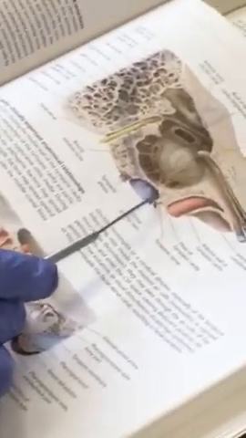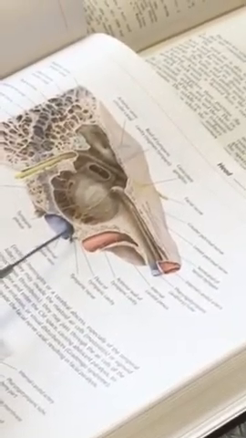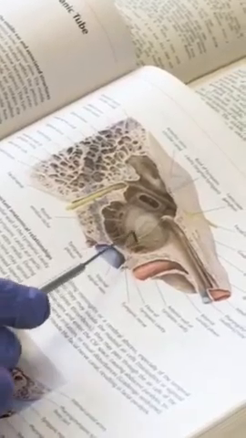This is the inferior ganglion of the glossopharyngeal nerve, and from here we have a tympanic nerve. Okay. Now we are over the walls of the tympanic cavity.